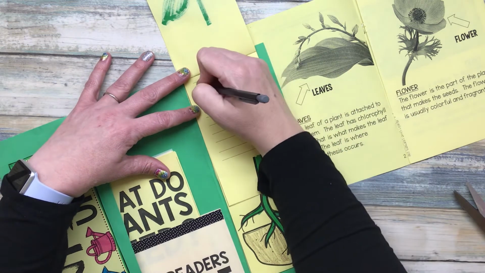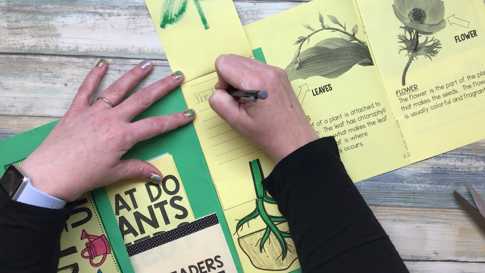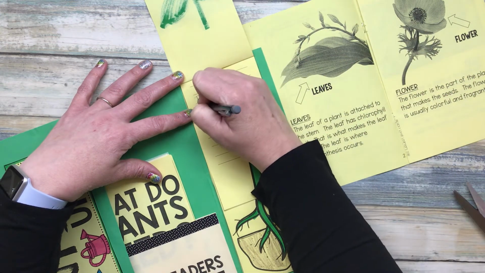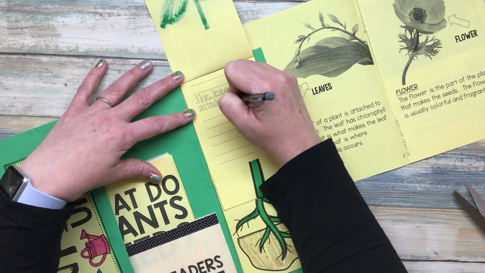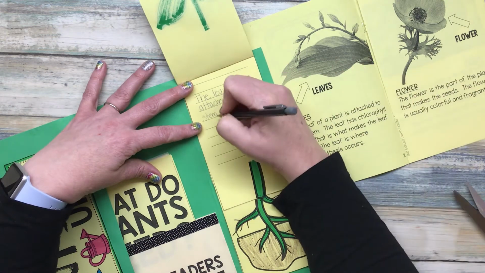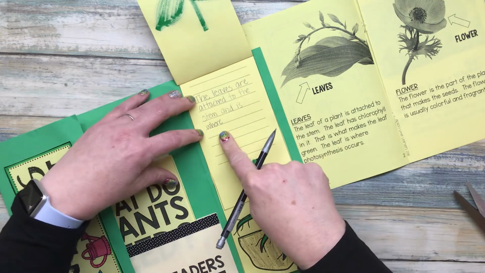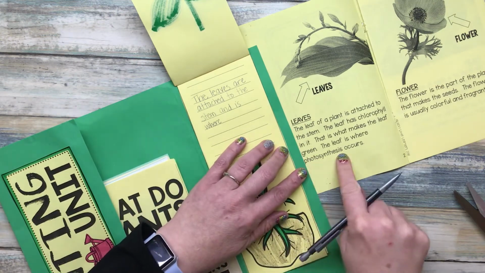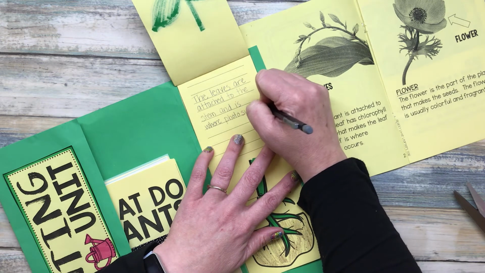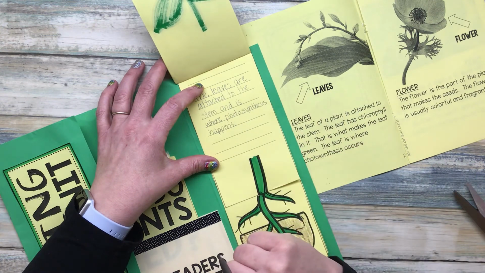I am going to put the leaves are attached to the stem and is where, and this next word, photosynthesis, you should know how to spell it because it's right there. So it should be spelled correctly. Photosynthesis happens. I feel like such a scientist right now because I know that word.